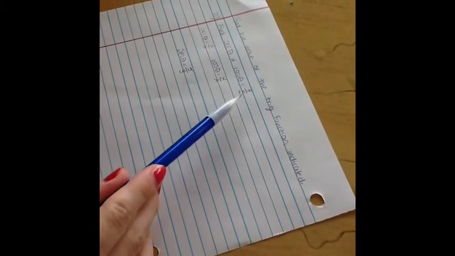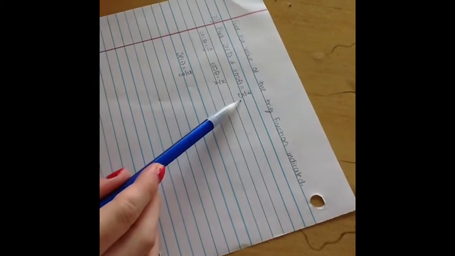Find the value of the trig function indicated. Find secant if cosine equals 3 over 5. So secant is hypotenuse over adjacent, and cosine is the opposite of secant, adjacent over hypotenuse. So all you have to do is flip cosine, and you will get 5 over 3, which is secant.